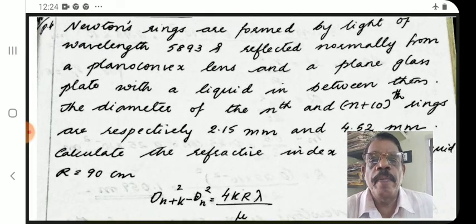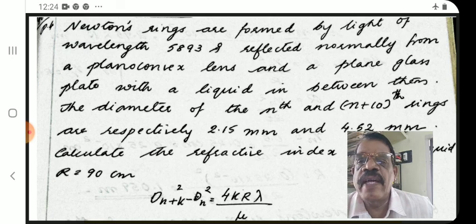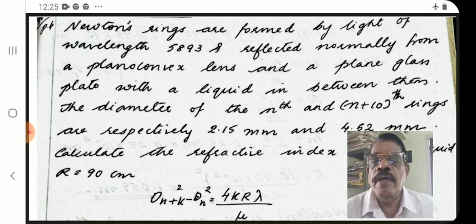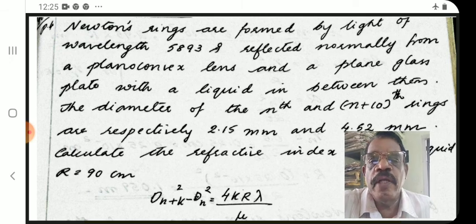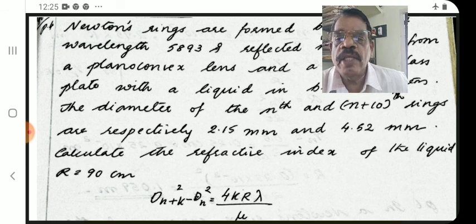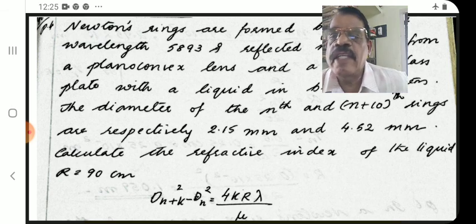Newton's rings are formed by light of wavelength 5893 angstrom reflected normally from a plano convex lens and a plain glass plate with a liquid in between them. The diameters of the nth and n plus 10th rings are respectively 2.15 millimeter and 4.52 millimeter. Calculate the refractive index of the liquid. Capital R is 90 centimeter.